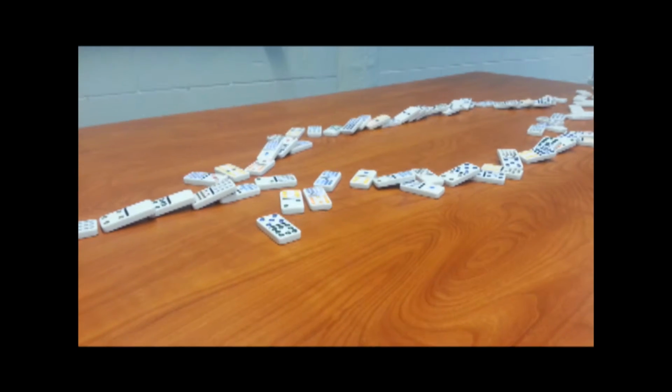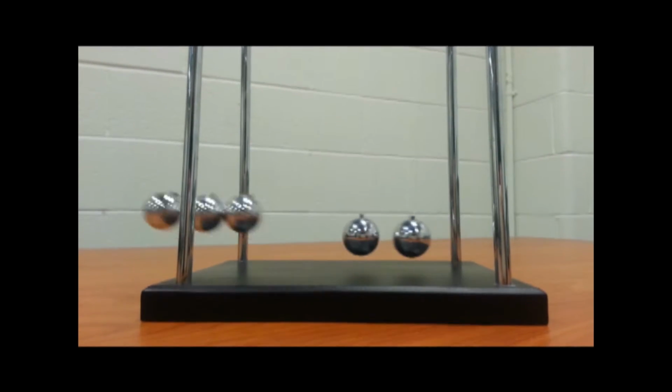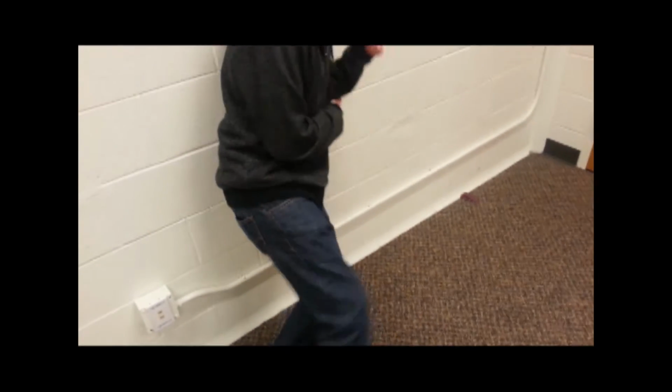In conclusion, Newton's third law is very important for explaining actions and how they react. It is shown in a lot of real-world motion and has a major impact on how actions react.